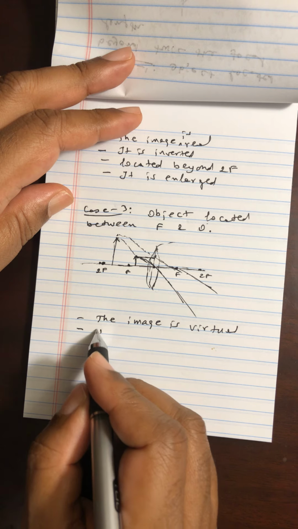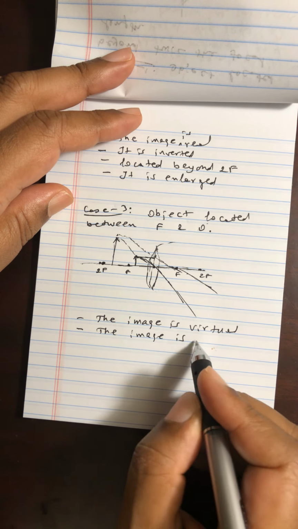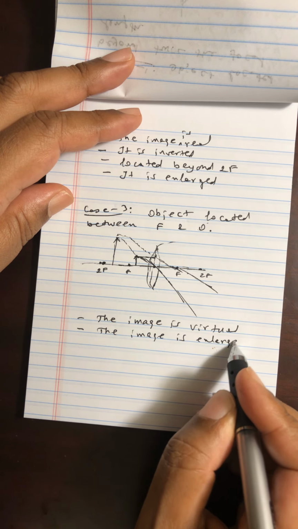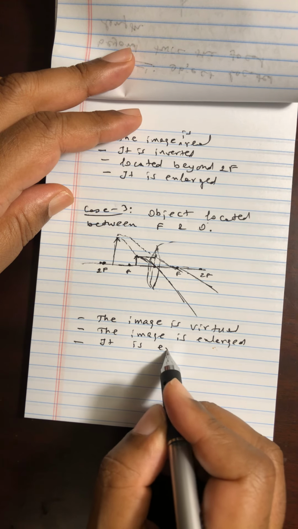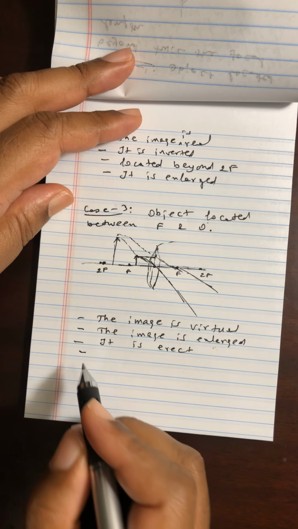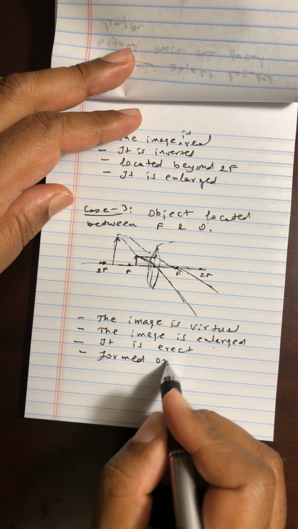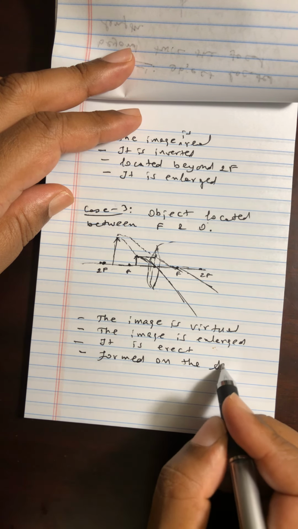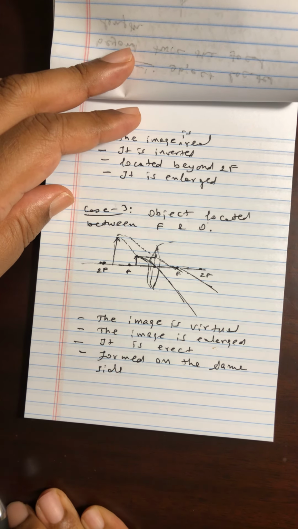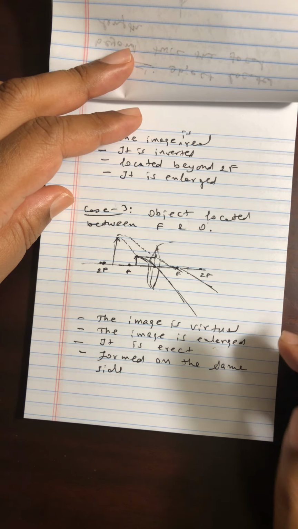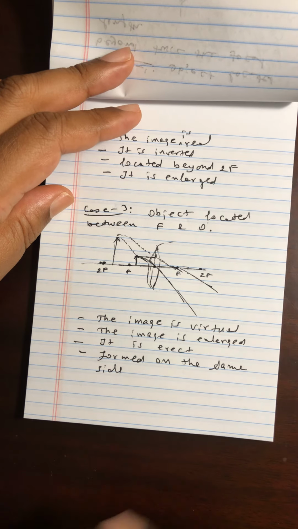As you can see, the image is enlarged. And you can say it is erect, and it's formed on the same side. These are some of the properties of the image formed by a convex lens when the object is placed between the focal point and the center of the lens.